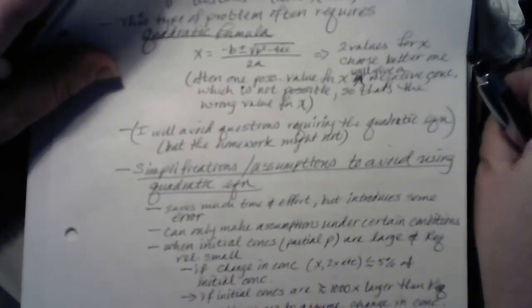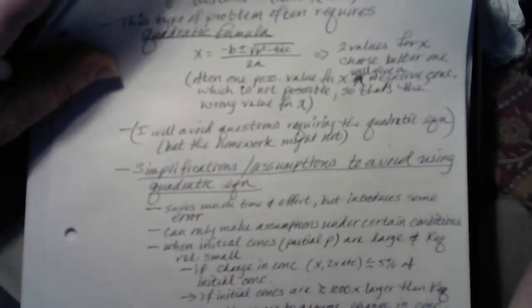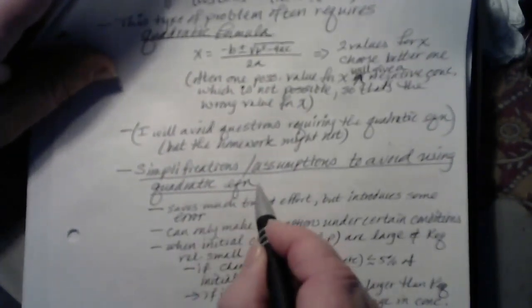Okay, so it saves a lot of time and effort. It does introduce a little bit of error into your calculations. And so if you want the absolute perfect, totally 100% accurate number, you would still have to use the quadratic formula. But in most cases, the error that this method introduces is small enough that it's considered acceptable, like under 5%.